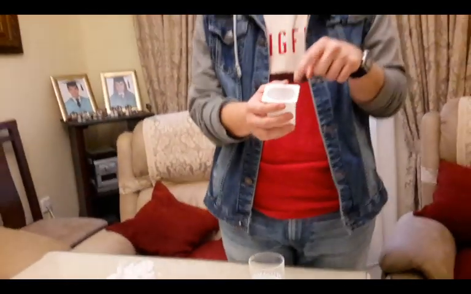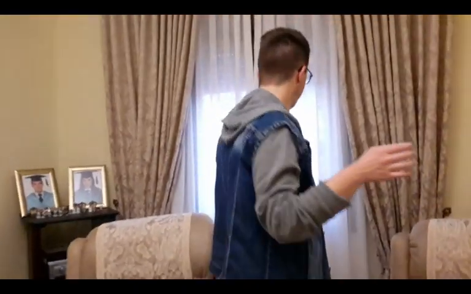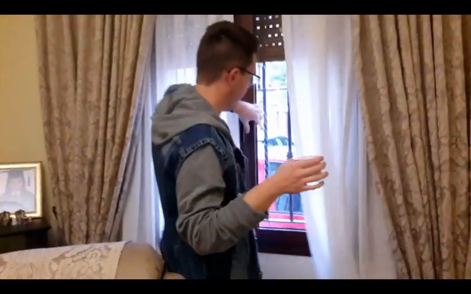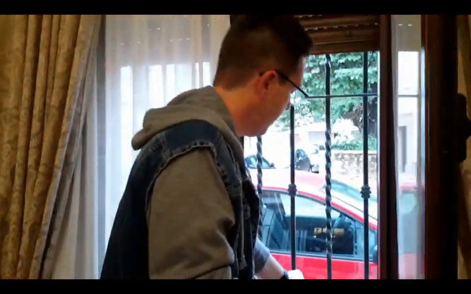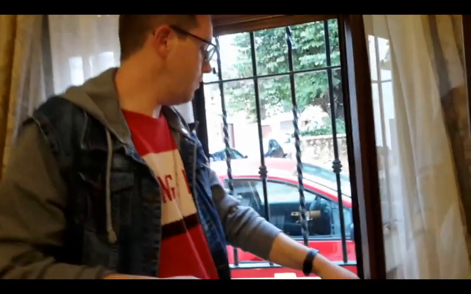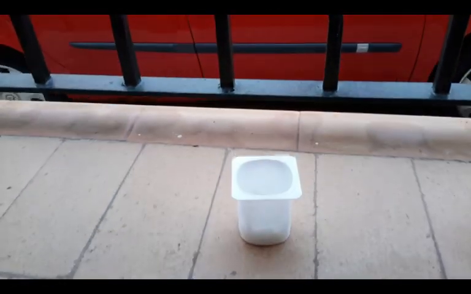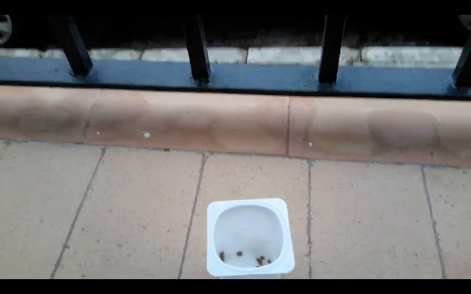And now it needs some sunlight, so let's leave it in the window. Here. And here you've got to wait for 2 or 3 days for it to start germinating. Bye bye, crocodile.